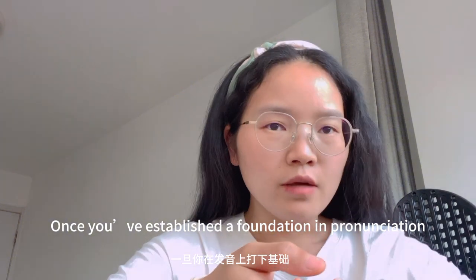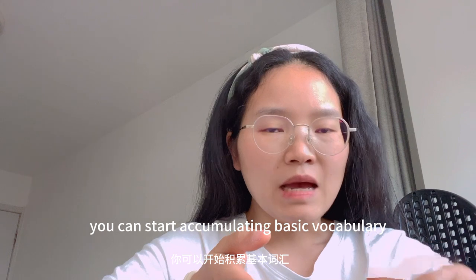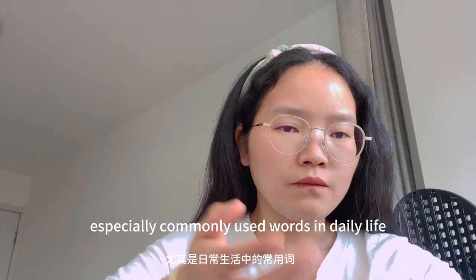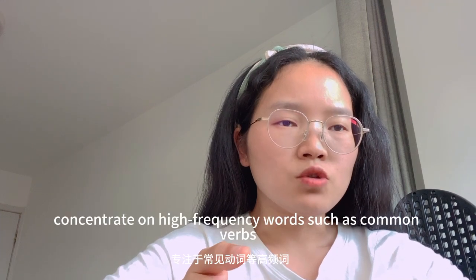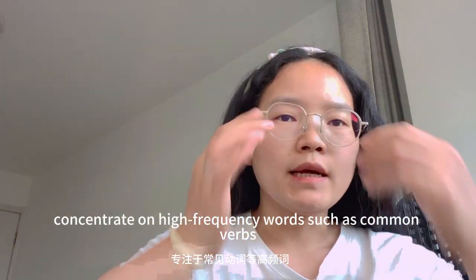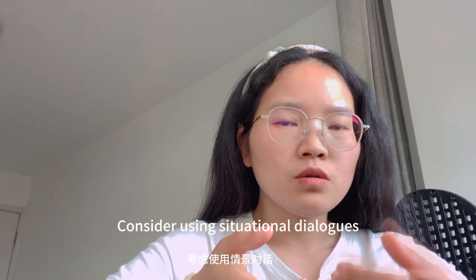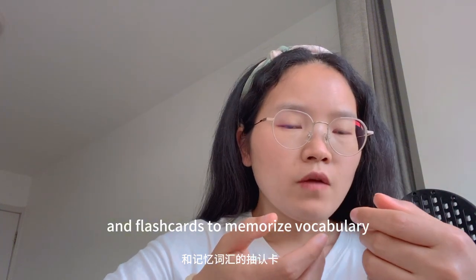Step 2, accumulating basic vocabulary. Once you have established a foundation in pronunciation, you can start accumulating basic vocabulary, especially commonly used words in daily life. In this stage, concentrate on high frequency words such as common verbs, nouns, adjectives, and everyday phrases. Consider using situational dialogues, images, and flashcards to memorize vocabulary.